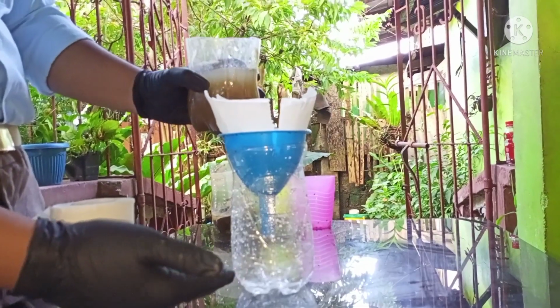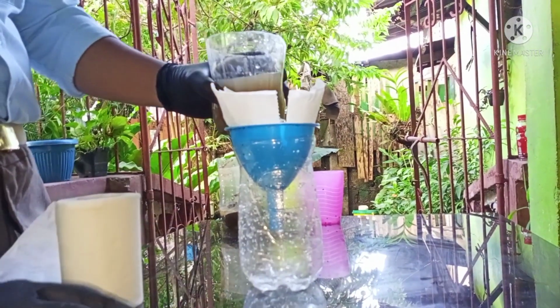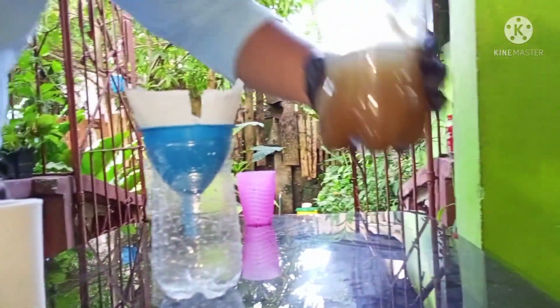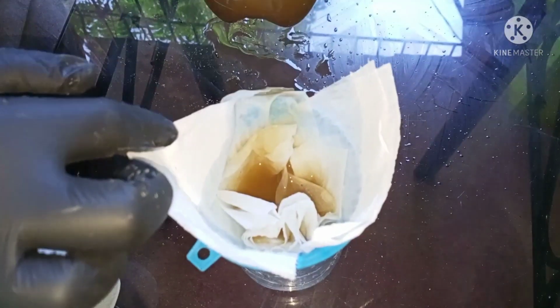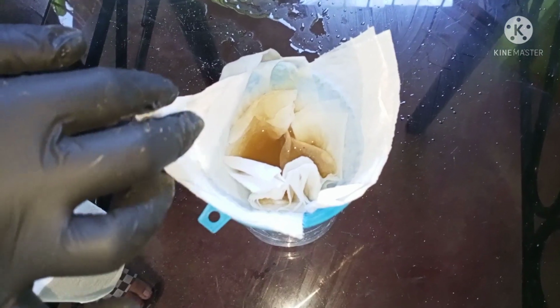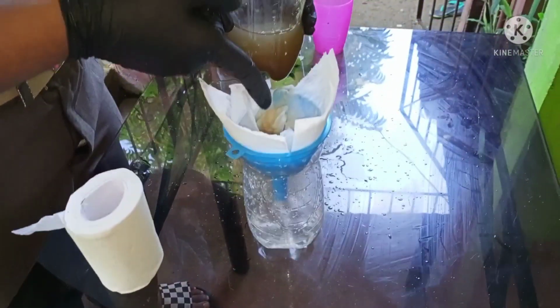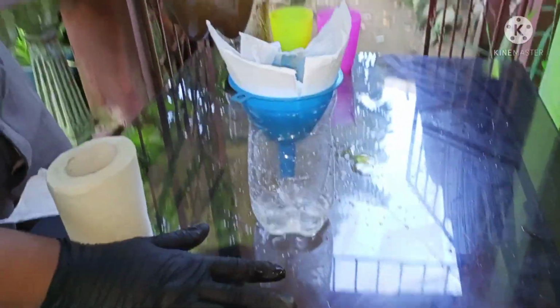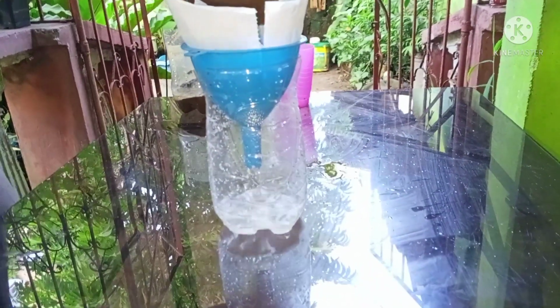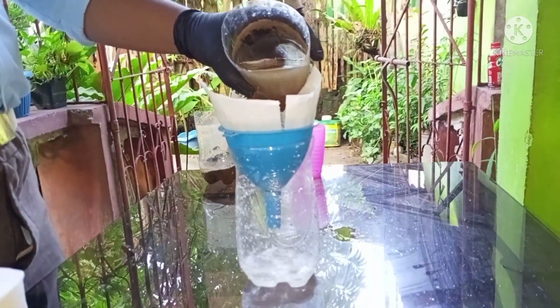See, it is clear water, unlike this one, right? Again, and again. There. The part that remains in this will be called the residue, and this clear water will be called the filtrate.